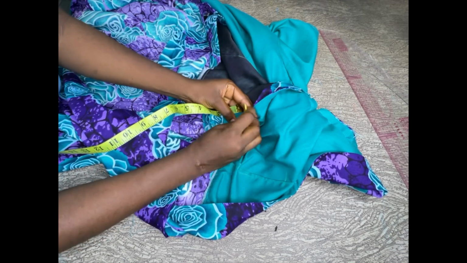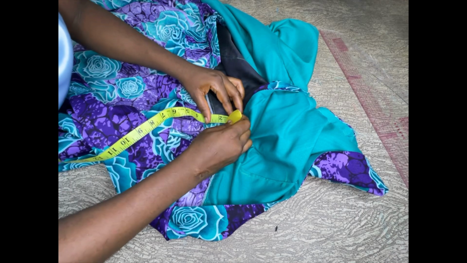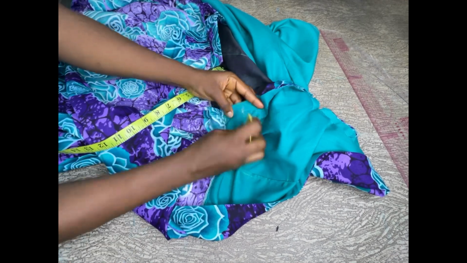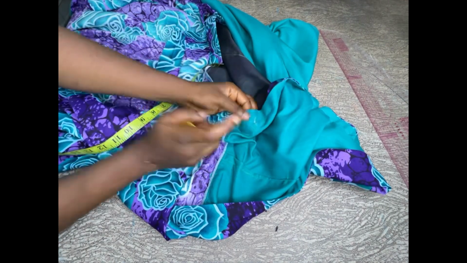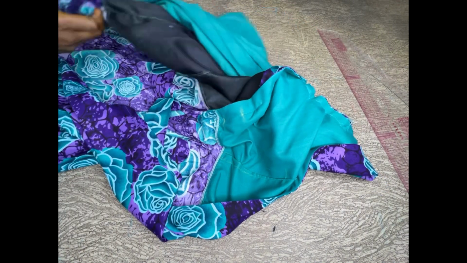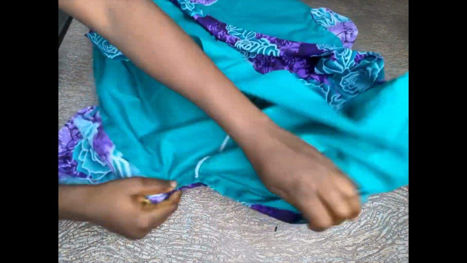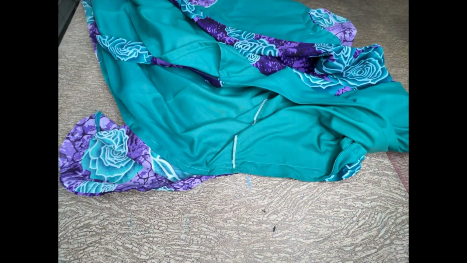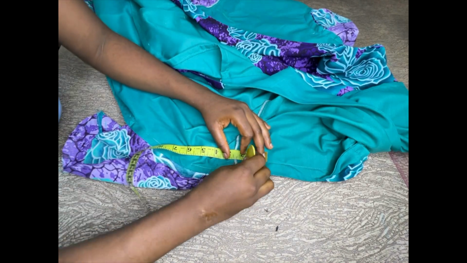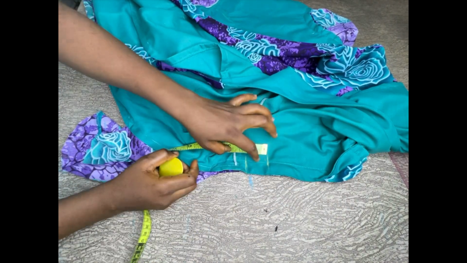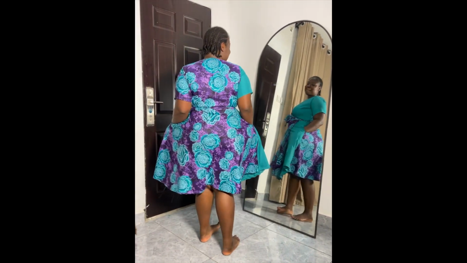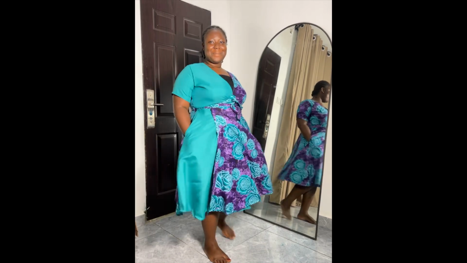So measure where you want your rope to pass, and then stitch on top of it and underneath it, because you're going to be loosening that area. That's just the simple hack. So stitch on top and beneath where you're going to be opening, and use your seam ripper to loosen the area. And that'll be all for this dress. Then you go ahead and hem the bottom. I haven't even ironed this properly, but this is exactly what it looks like by the time I was done. I think it came out nicely.